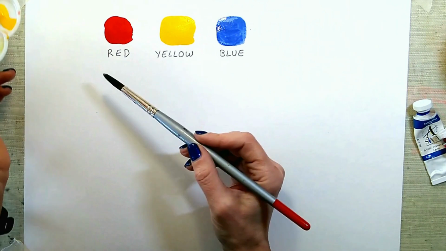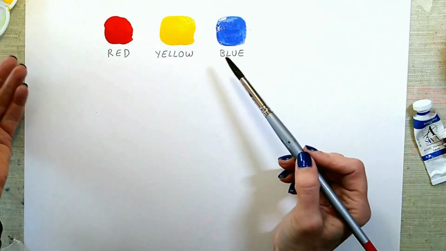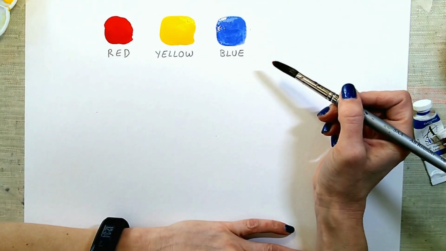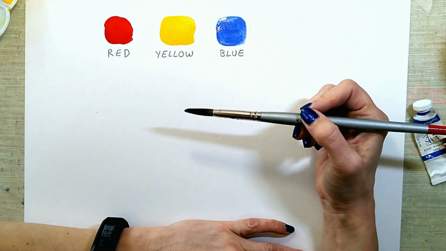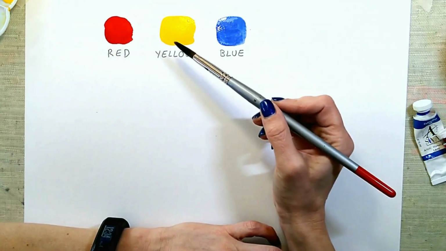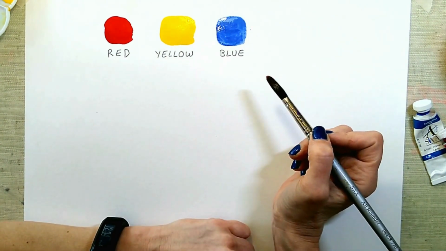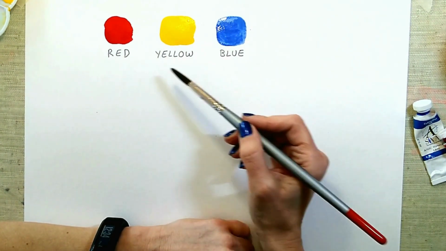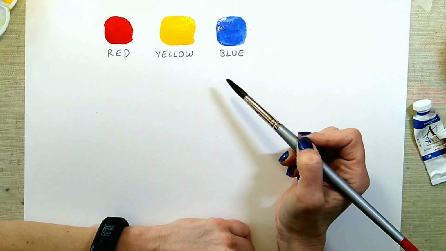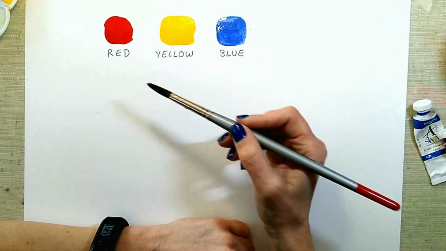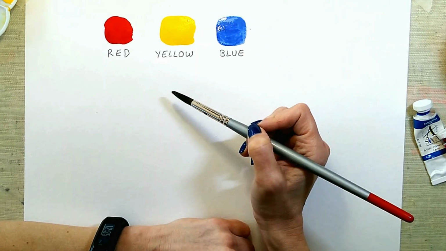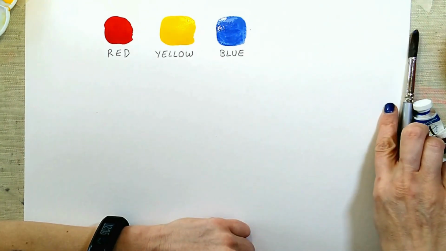So here we've got our primaries, red, yellow and blue. So what are secondary colours? A secondary colour is any combination of two of the primaries. So if I mix any two of these together, I'll get a secondary colour. Now there's only three of these, so there are actually only three colour combinations that we can use to make secondary colours. So let's draw those out now.